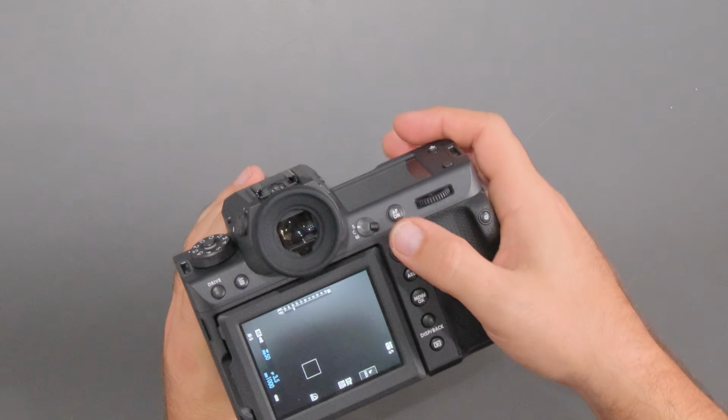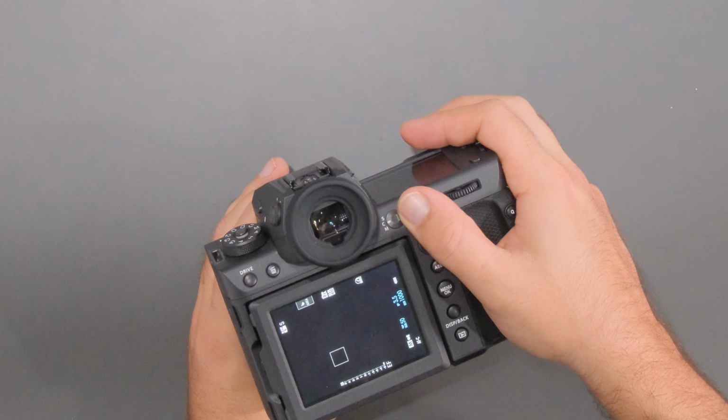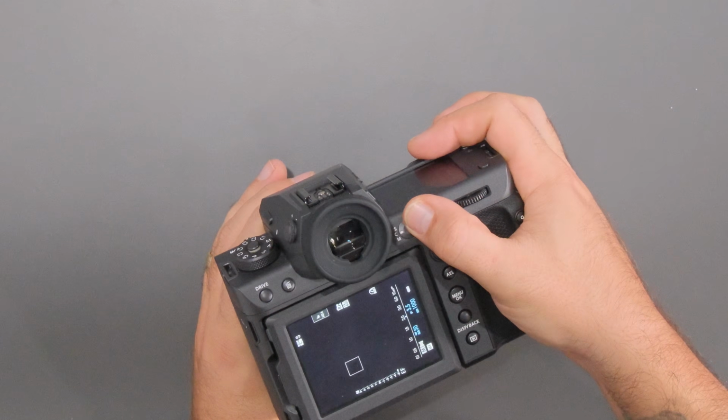So first, if you want to set the GFX100 II to either AF single, AF continuous, or manual focus, it will be on this little lever here so you can change from single to continuous to manual.